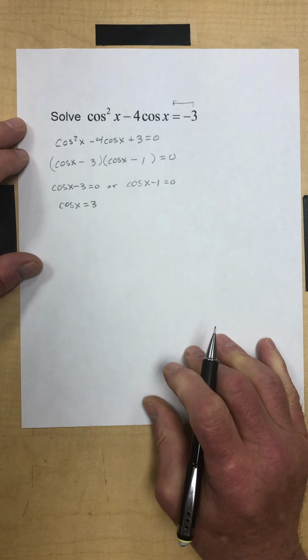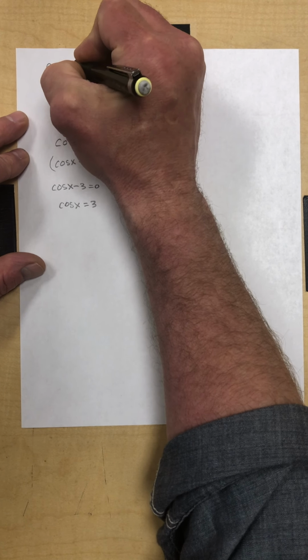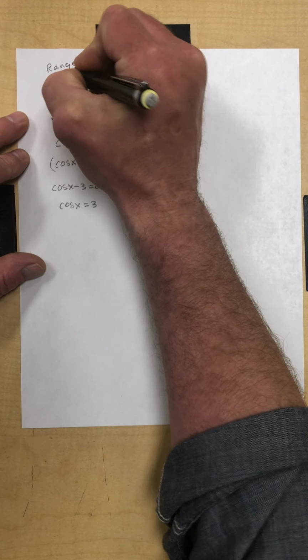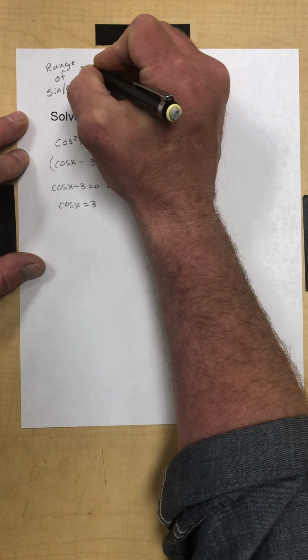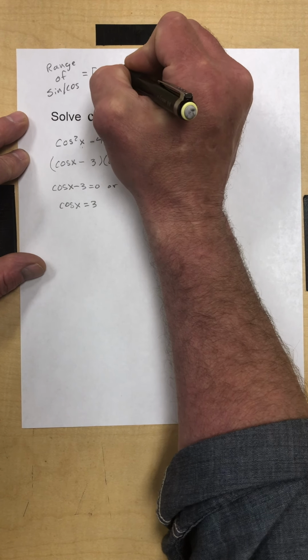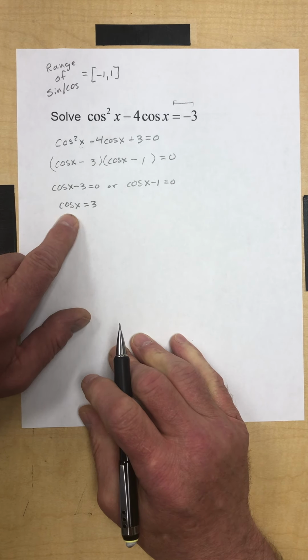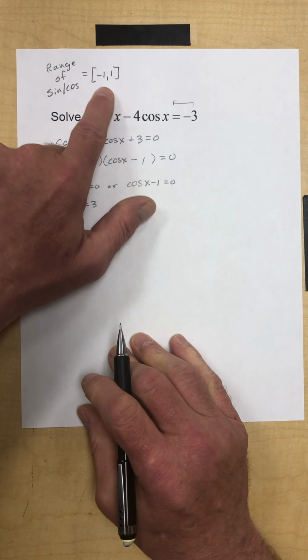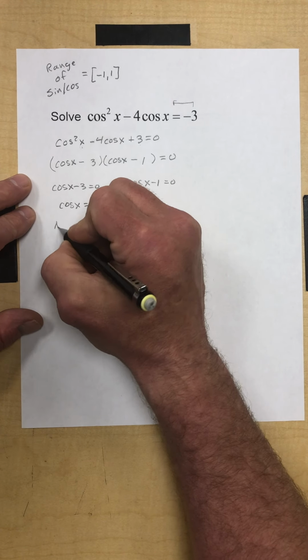Now that's impossible, the reason being that the range of sine and cosine, both of them, goes from -1 to +1 along the y-axis. So there's no way that the cosine of anything could be equal to 3 because that's not in that range. So that's a big no. This is no solution.